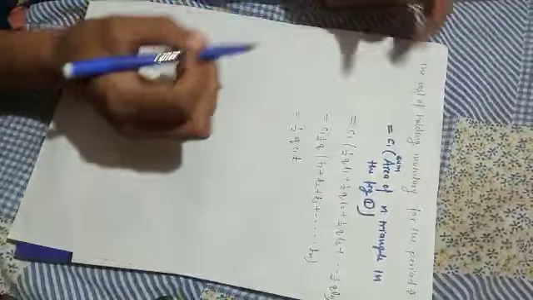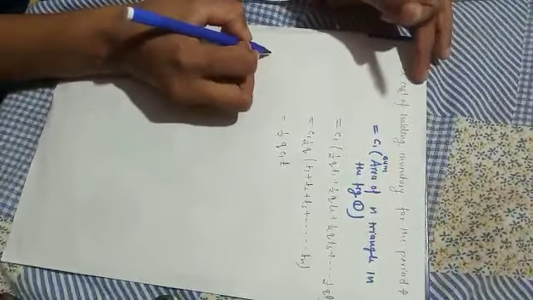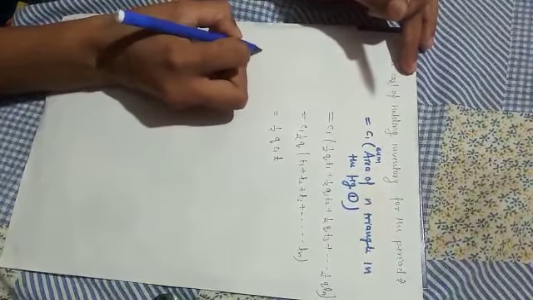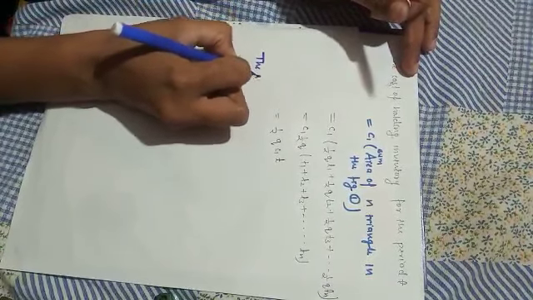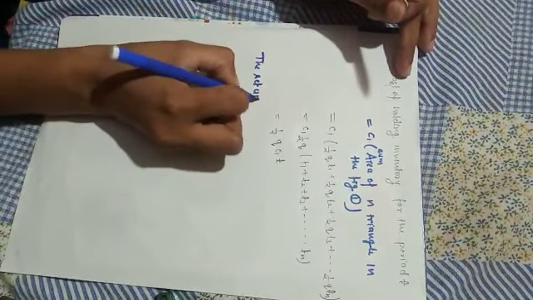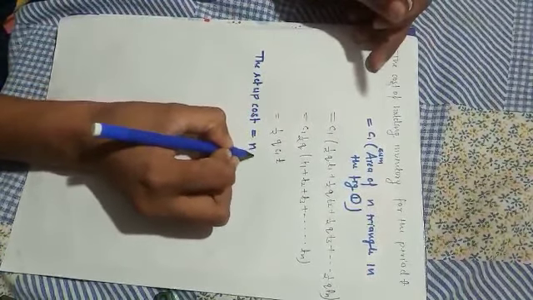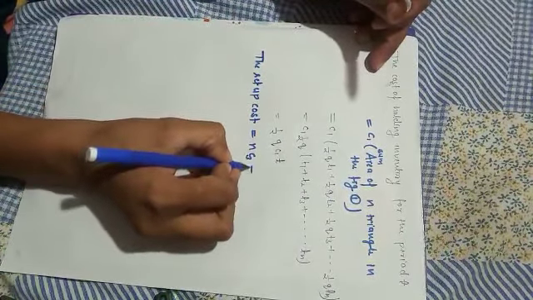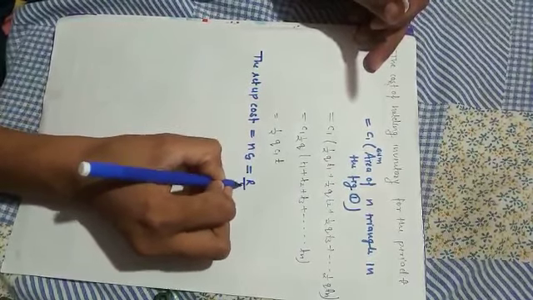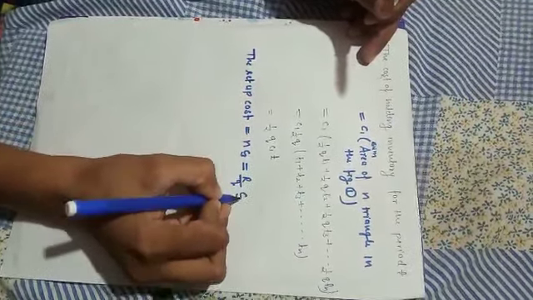Now the cost of setup. Now the setup cost is equal to N C3, it is equal to R by Q C3.